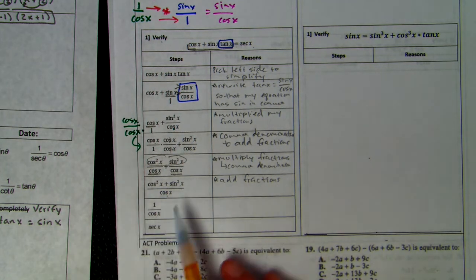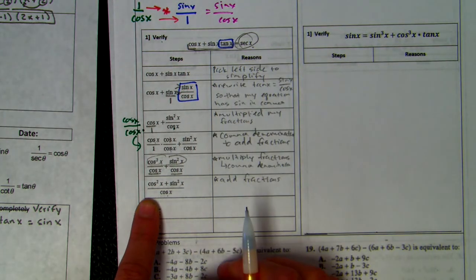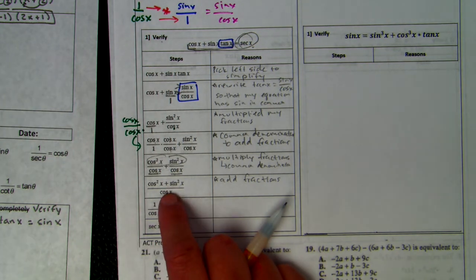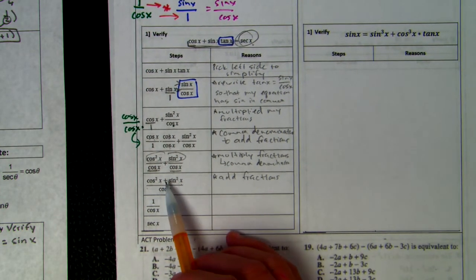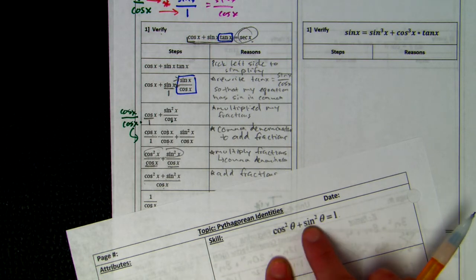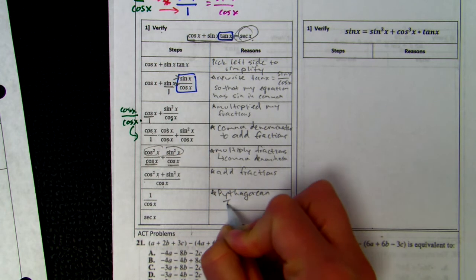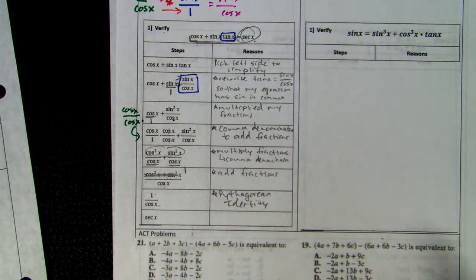Then I look at, okay, I want to see if I can simplify this, because my whole goal is to get this to look like secant of x, right? We're just working with the left-hand side of the equation now. I want to see if there's anything about this that I can simplify. So I see cosine squared x plus sine squared x, and that looks like my Pythagorean identity. Cosine squared x plus sine squared x is equal to 1. So I can use my Pythagorean identity here and replace this with 1, which gives 1 over cosine x.